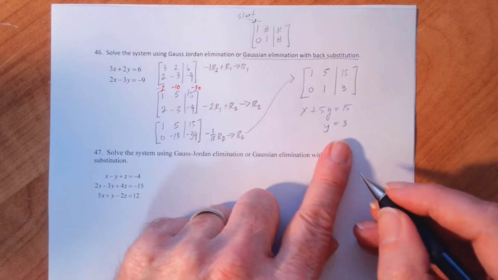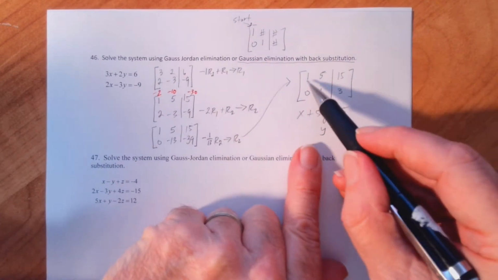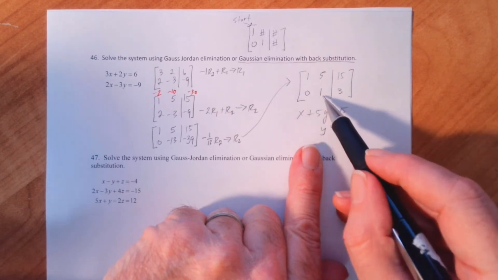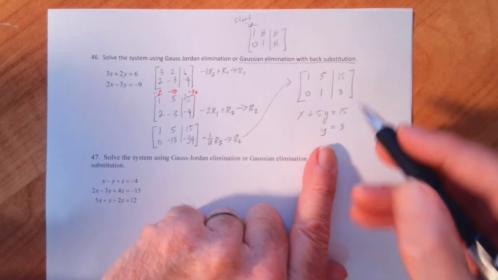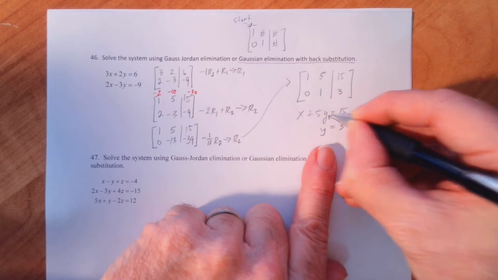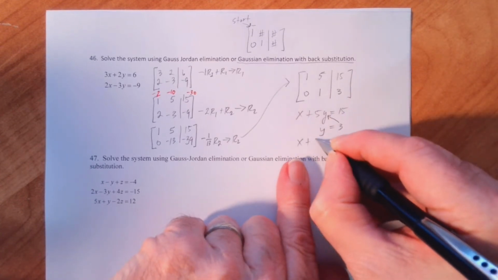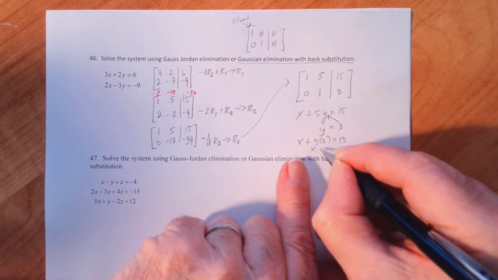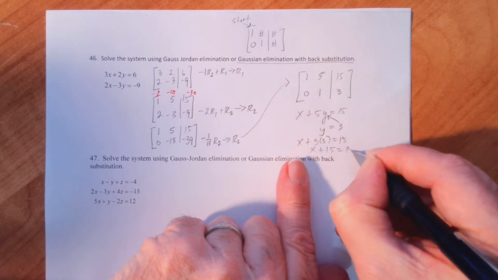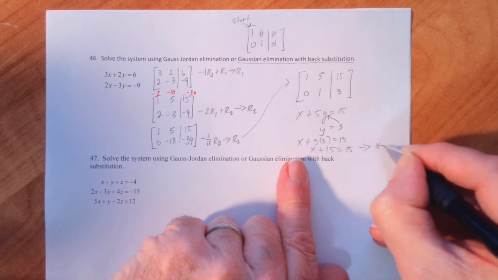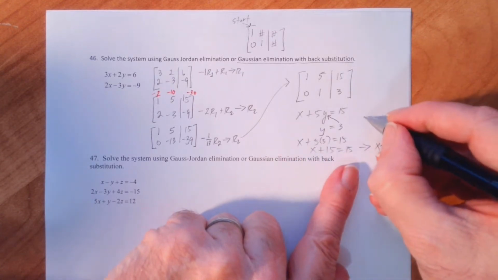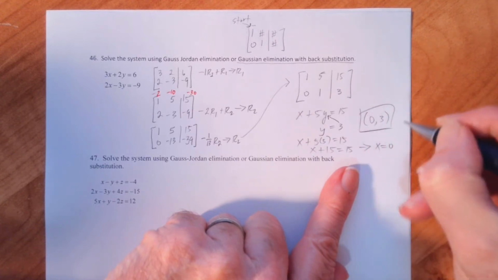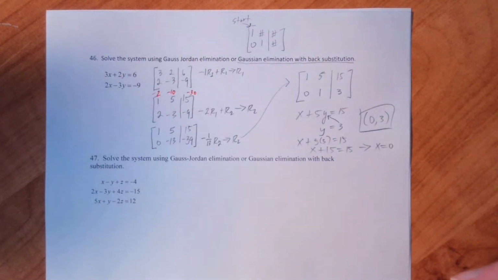So you can see that y is 3. Notice we had 1x plus 5y is 15, and 0x plus 1y is 3. So y is 3. We'll plug 3 in for y here. We have x plus 5 times 3 equals 15, or x plus 15 equals 15. And we'll get x equals 0. And so our point is going to be (0, 3). That's our solution. And that's it.